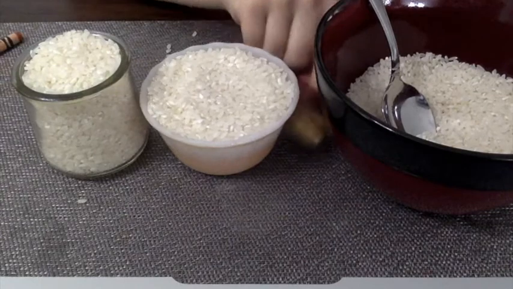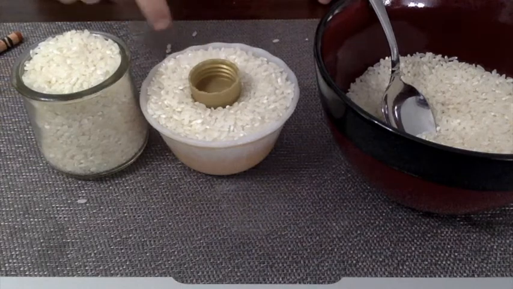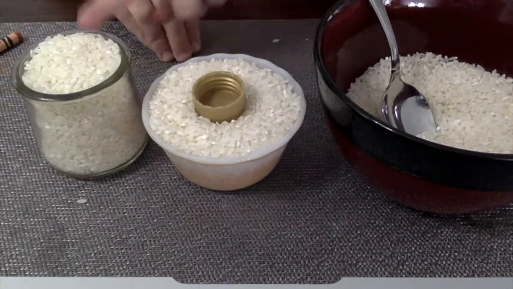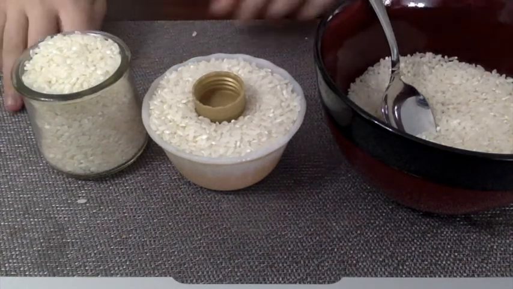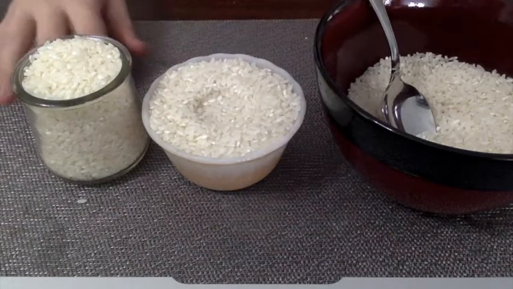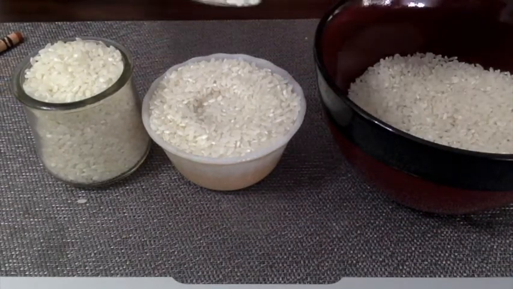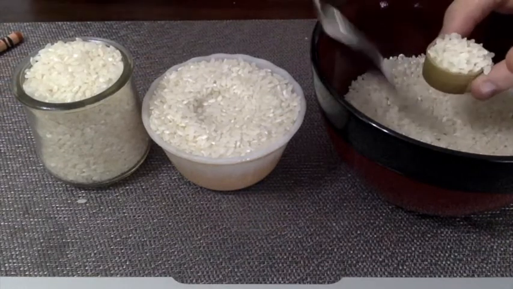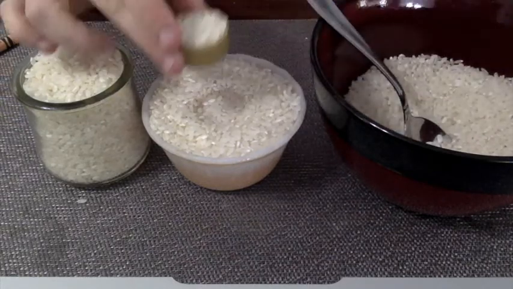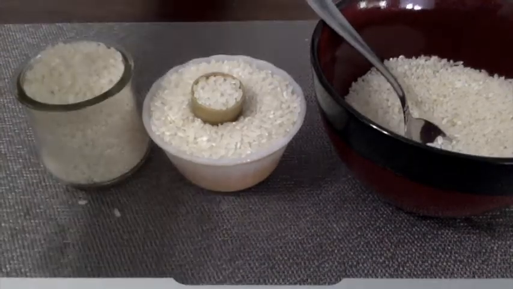Now, last but certainly not least, we have this cap. Which one do you think is going to have more rice in it? These two or the cap? Which one has the most capacity? You guys are probably right. The cap doesn't look like it's going to hold much rice at all. But let's find out. 1. 1 tiny spoonful of rice. That's it. So let's take our observational notes.